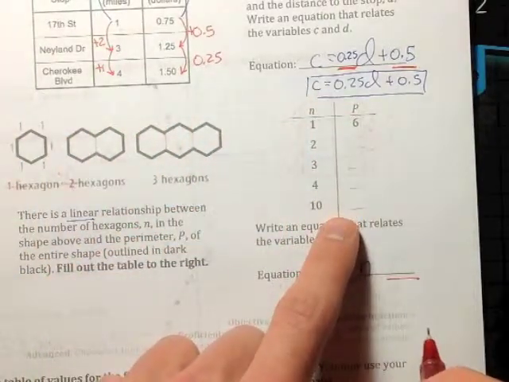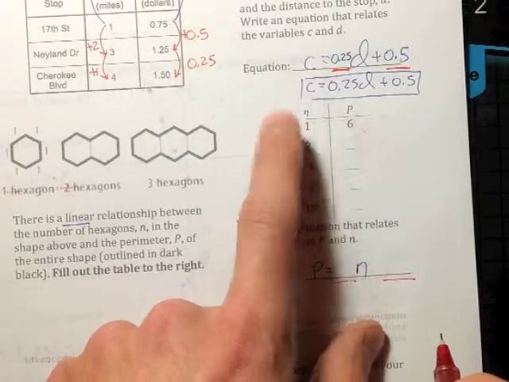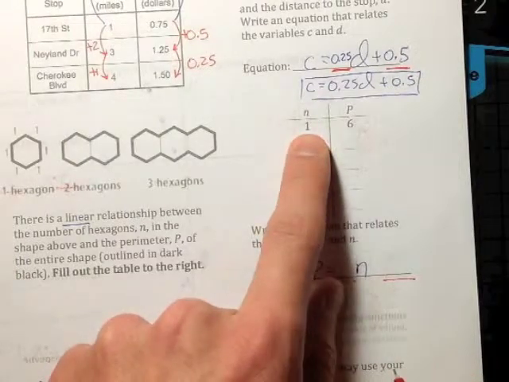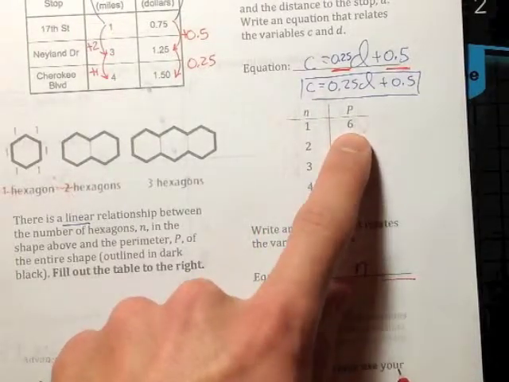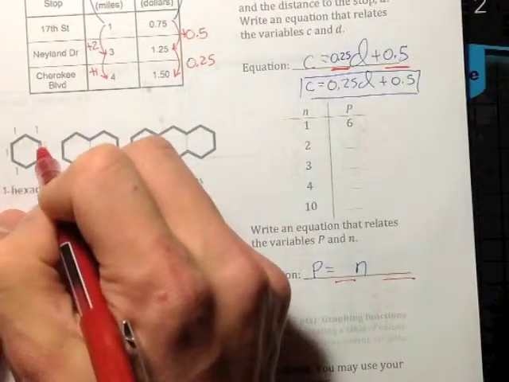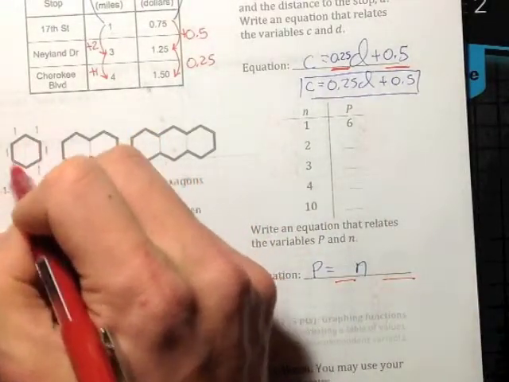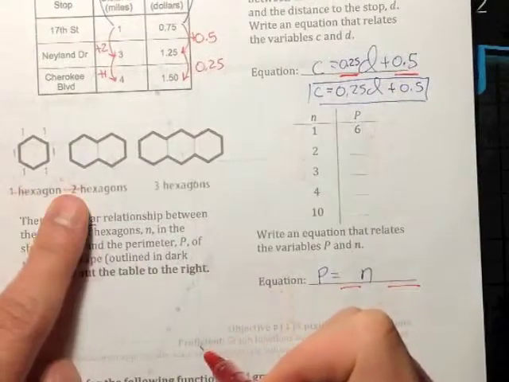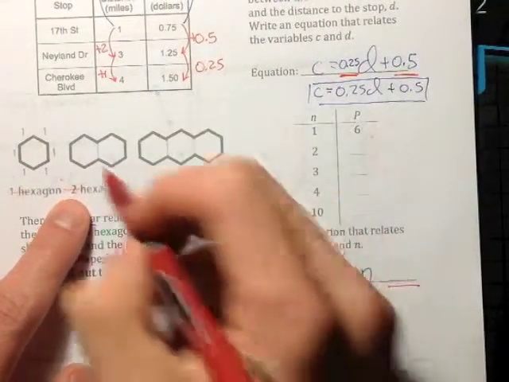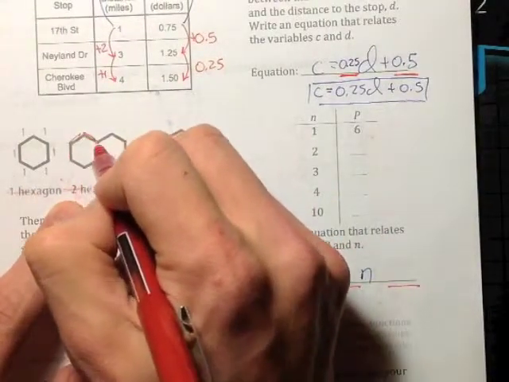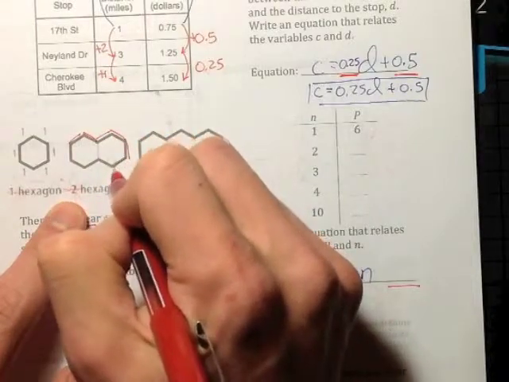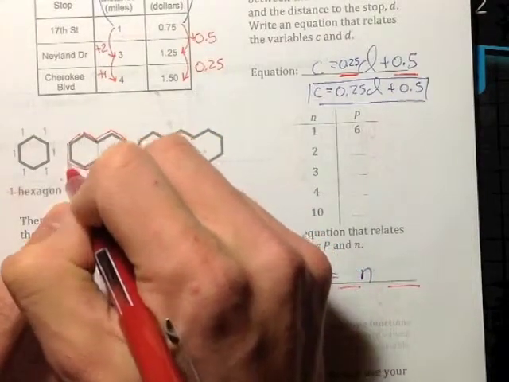table. Okay? So let's look at what we're given. We're told that if there's just one hexagon, the perimeter is 6, right? 1, 2, 3, 4, 5, 6. Okay, that's the perimeter. Now, when there's two hexagons, what is the perimeter? Well, 1, 2, 3, 4, 5, 6, 7, 8, 9, 10.